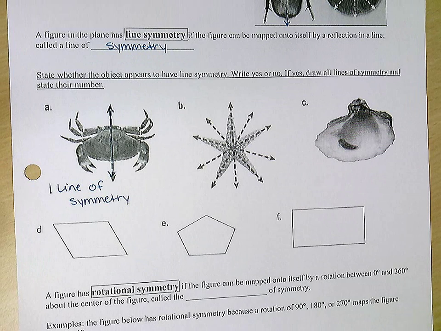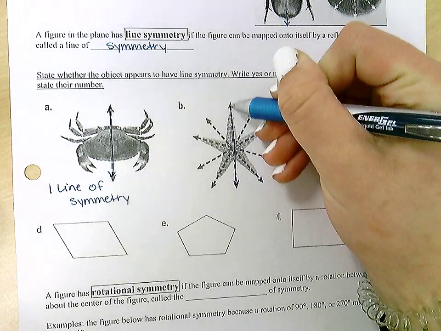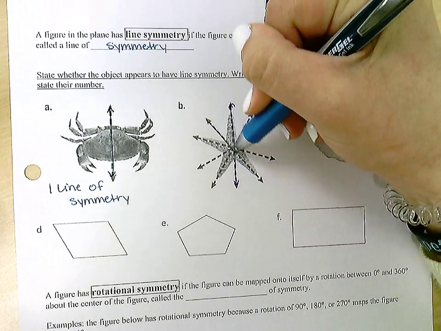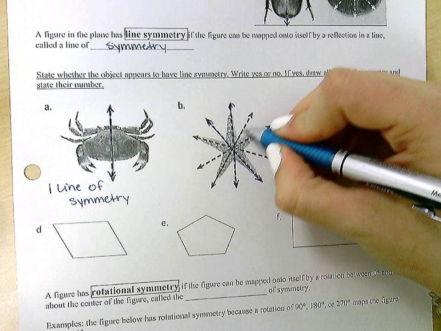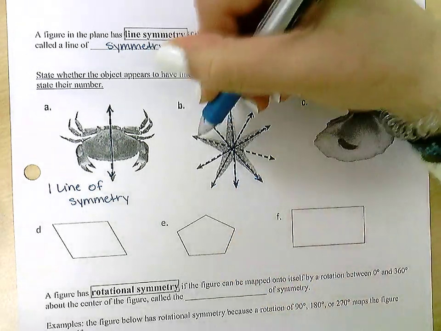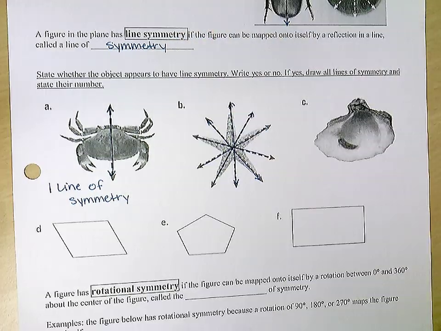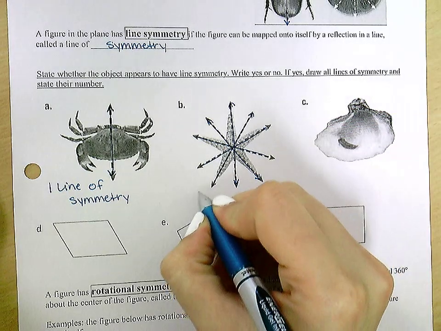Again, for B, the lines are also drawn in. This one has multiple lines of symmetry. I have a vertical one right here. Another one here, that's two. A third one right here, a fourth one right here, and a fifth one right here. Over each of those lines, that star will reflect onto itself. So this one has 5 lines of symmetry.